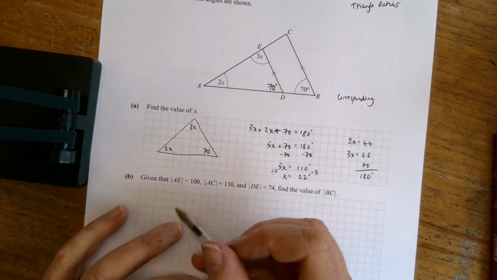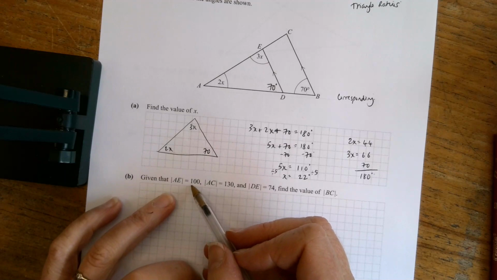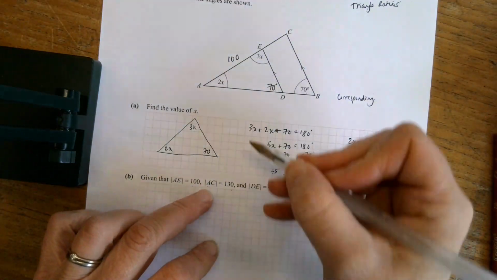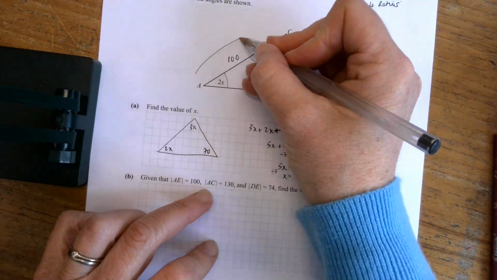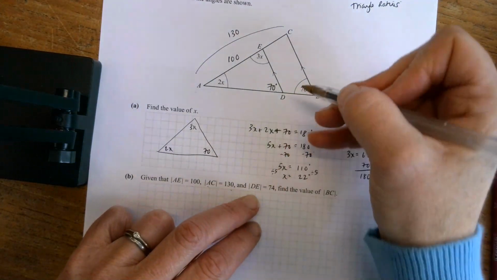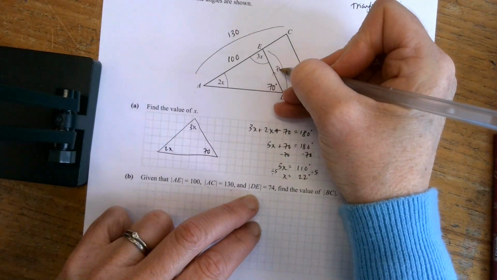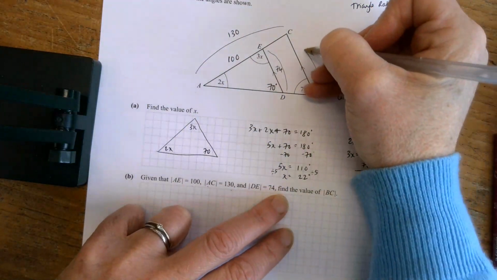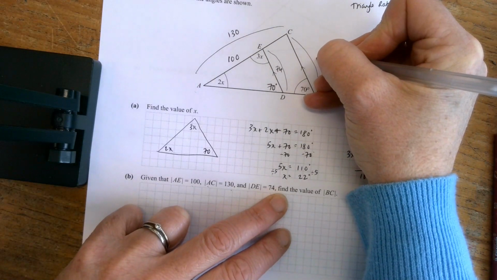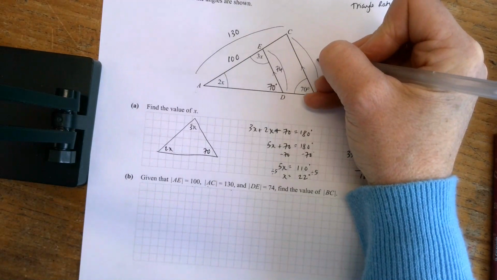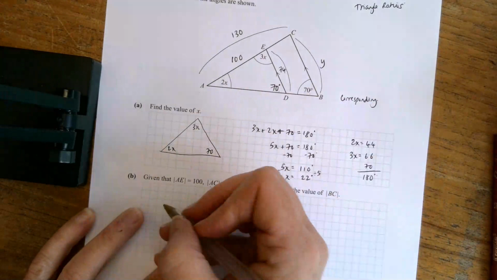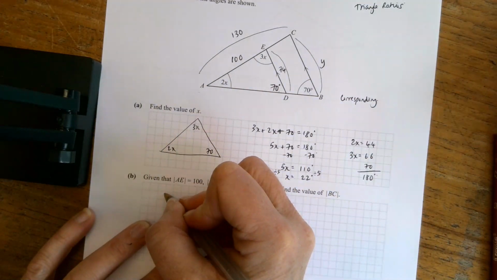The second one, given that AE is equal to 100, AC is equal to 130, and DE is equal to 74. Find BC. So this is what we're trying to find here. Let's just call that, I don't want to use X because I already used X. Let's call that Y. Okay, now, this is triangle ratios.